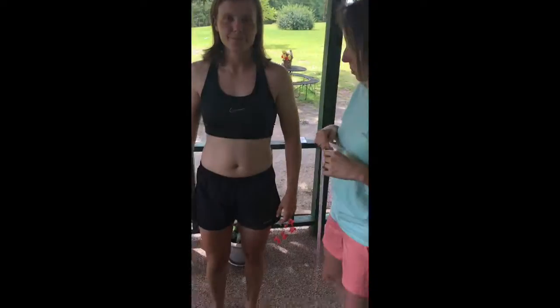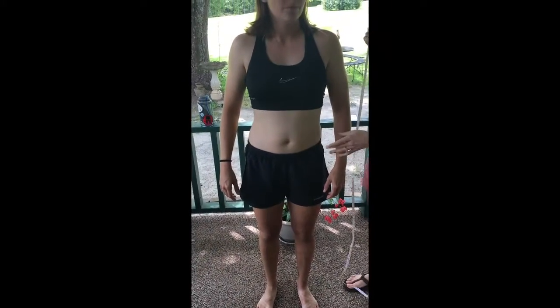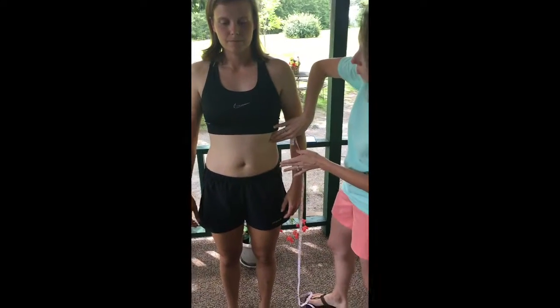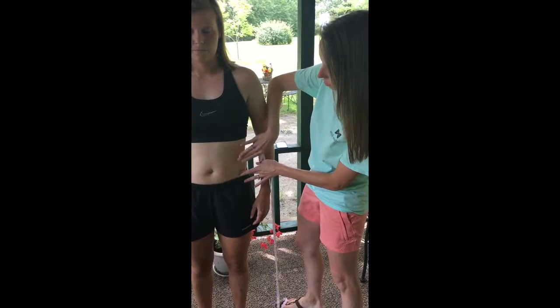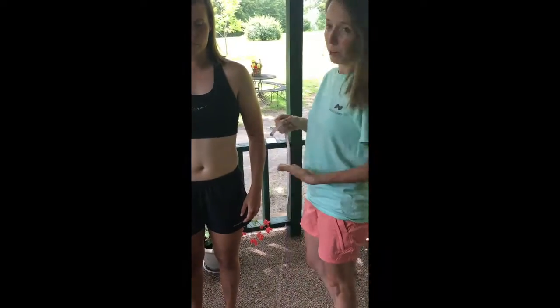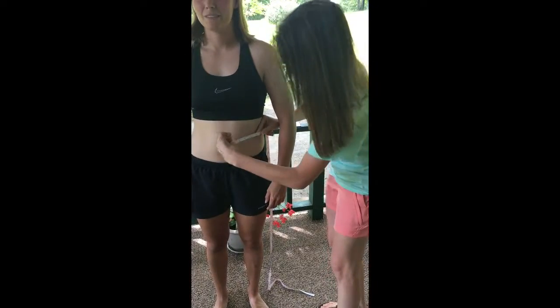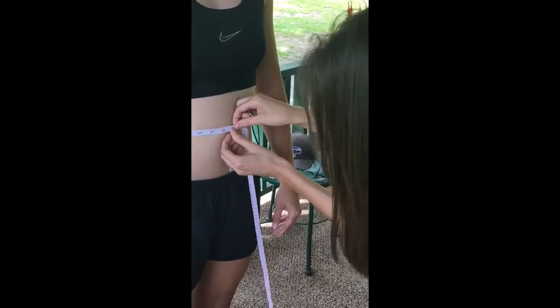Today we're going to be taking the waist to hip ratio measurement. We'll start with the waist measurement first, and what you'll need to do is find the top of the iliac crest and then the lowest palpable rib, and you take the measurement in the midline of it. It's typically right above the belly button. So we did that, so it's about right here. Okay, we've got that measured. It's at 28 inches, so right there, okay?